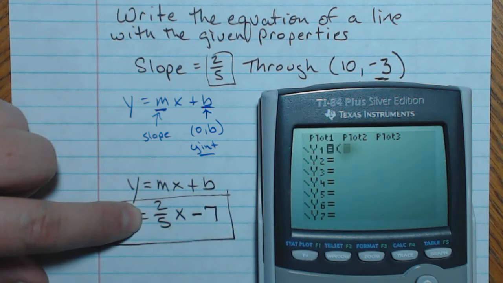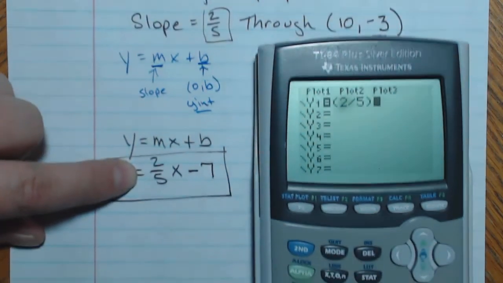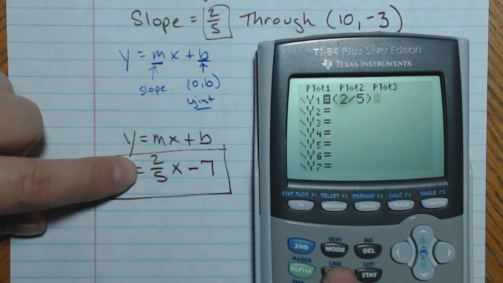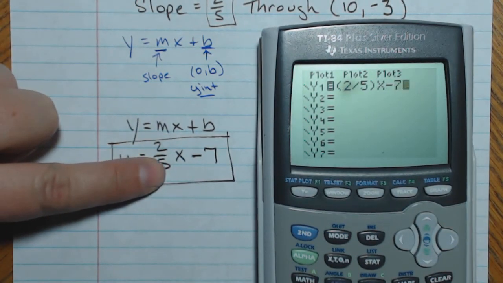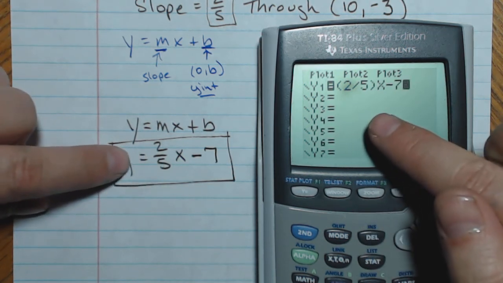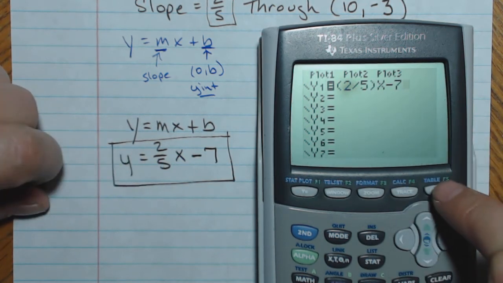So I'll put a parenthesis, then 2 divided by 5, and end the parenthesis. Then I'll push the variable button for x, minus 7. So I have y = 2/5 x - 7, and I'm going to push graph to graph it.